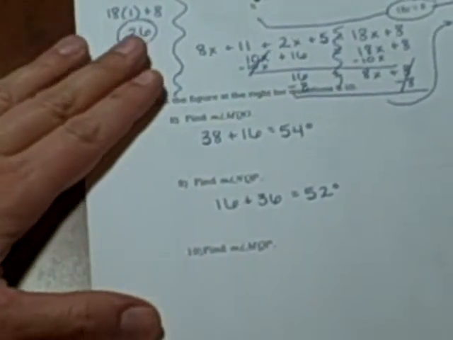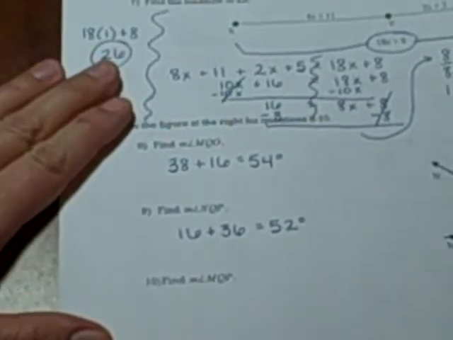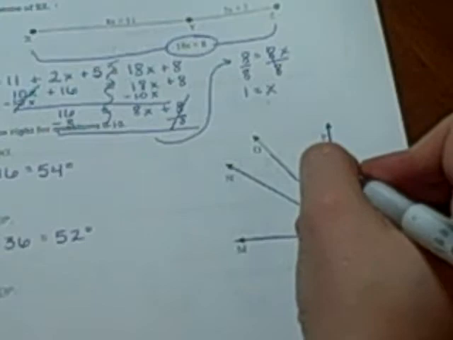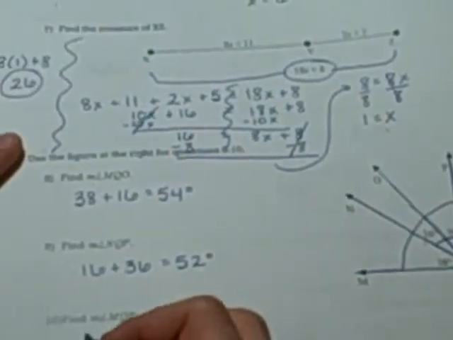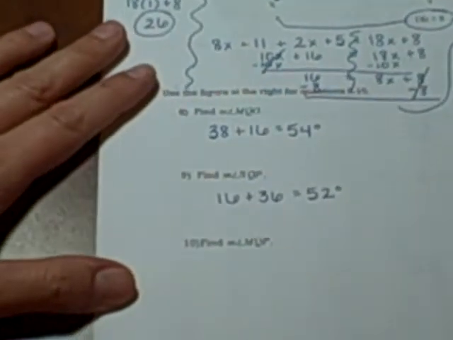The last question is asking about angle MQP. That's the entire thing. Here's from M to Q. Whoops, here's your diagram. From M to Q and then up to P. That's including all three of these together. So let's add up all three of those.